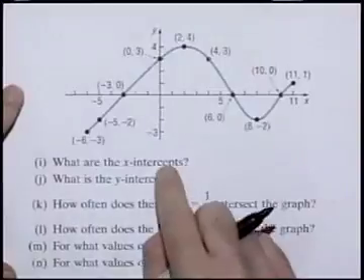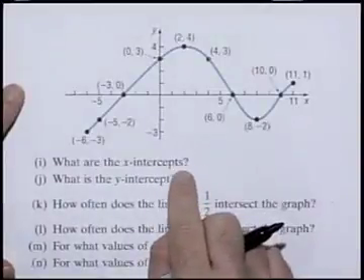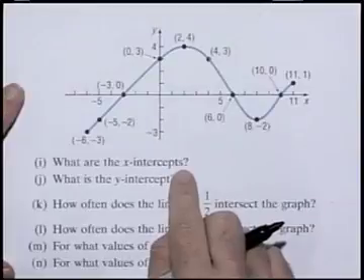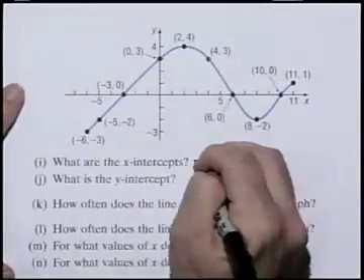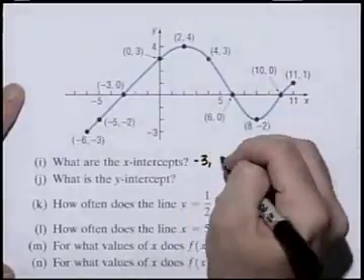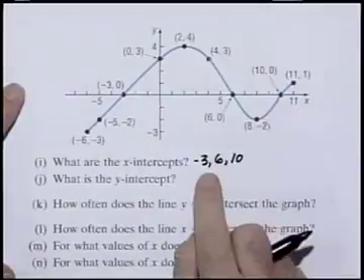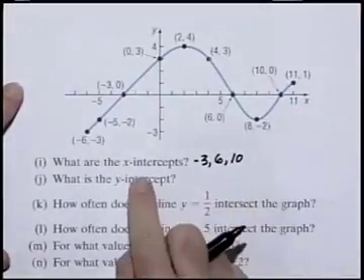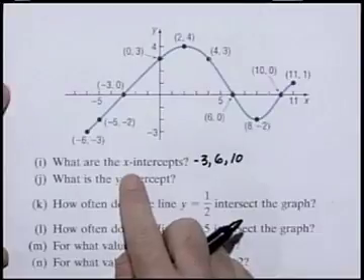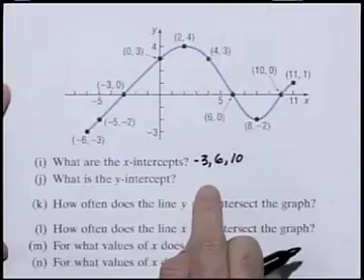Part I asks, what are the x-intercepts? These are the points where the graph crosses or touches the x-axis. The x-intercepts are -3, 6, and 10. The reason I only have to report the values of the x-coordinate is because when I say what are the x-intercepts, it's understood that the y-coordinate is 0.